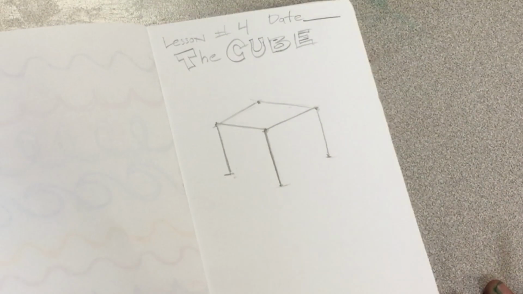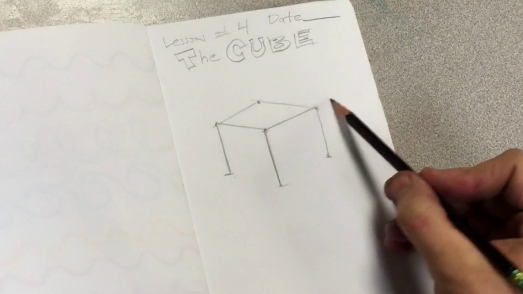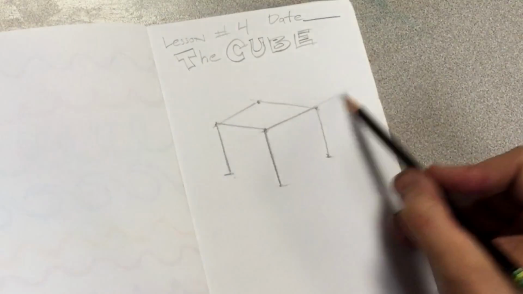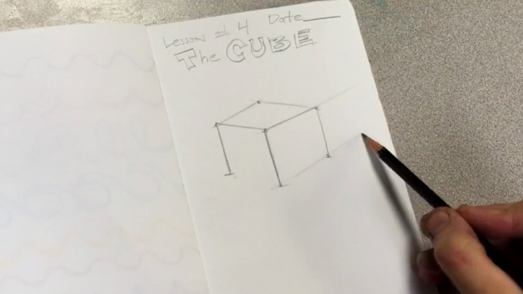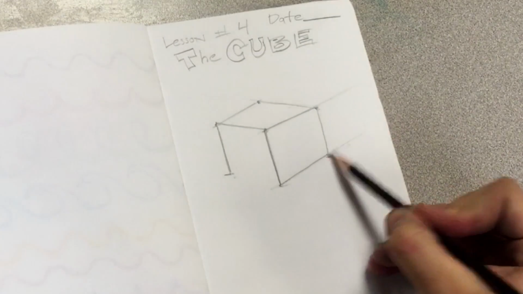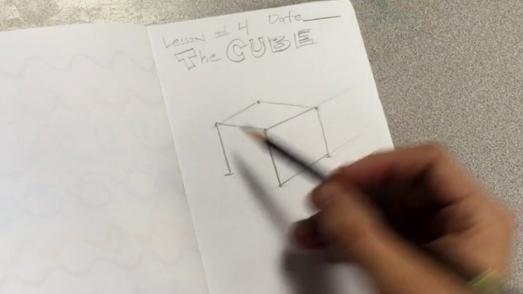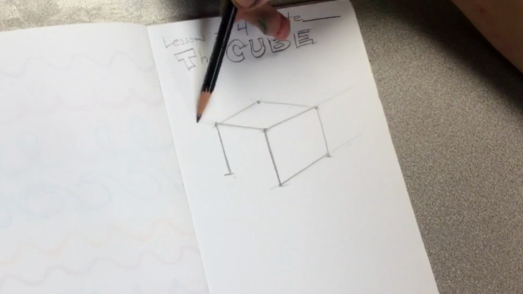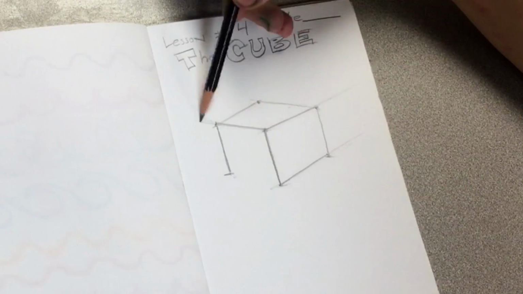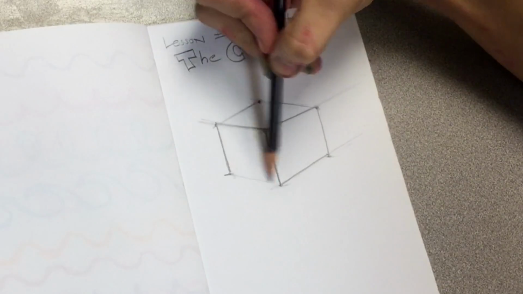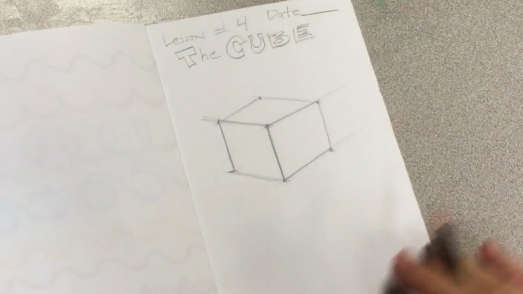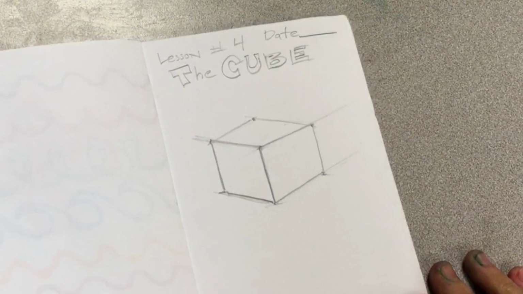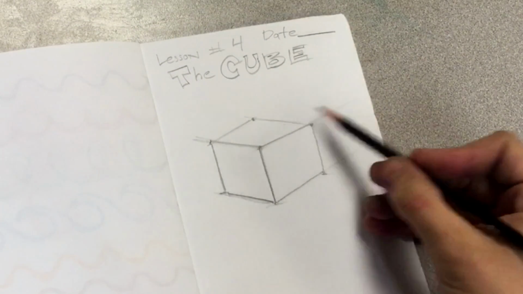Almost through with our cube already. Now look at this reference line here. The top is going in this angle, so the bottom is going to go in the same angle. This top line here is going in a certain angle, so I'm going to notice that direction, and I'm going to make a similar angle at the bottom. Now we have the basics of our cube drawn in.